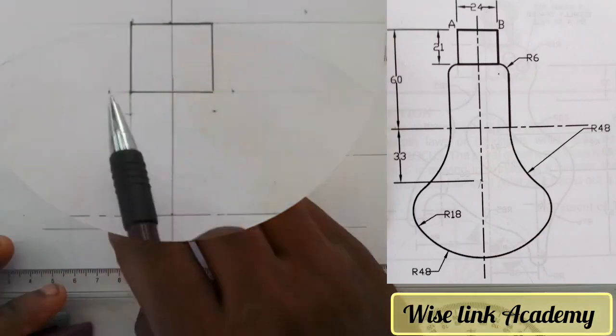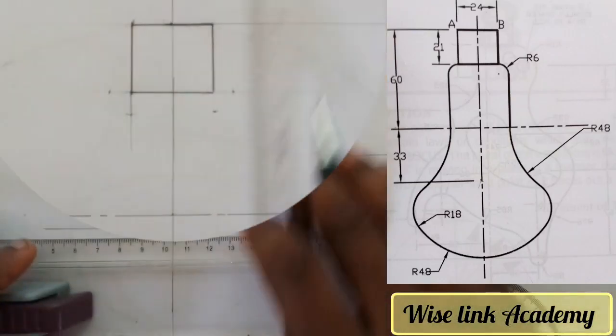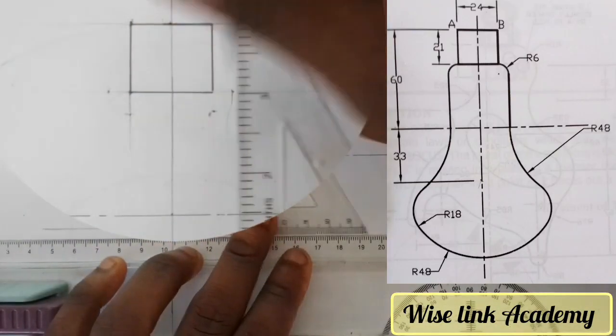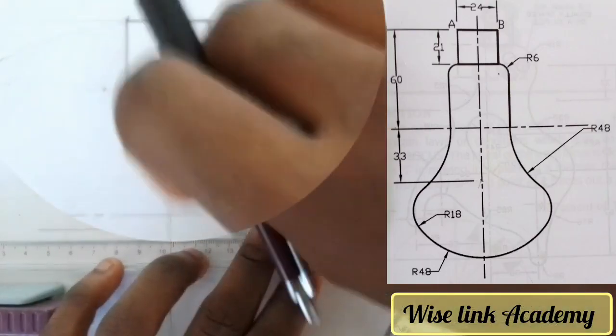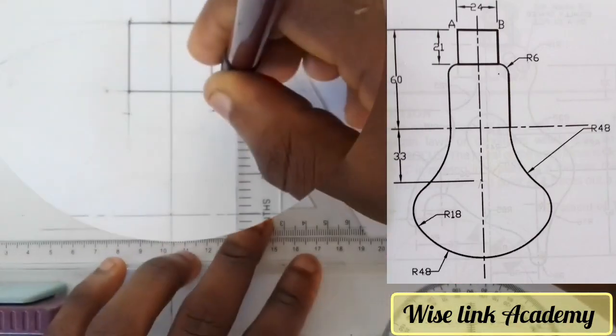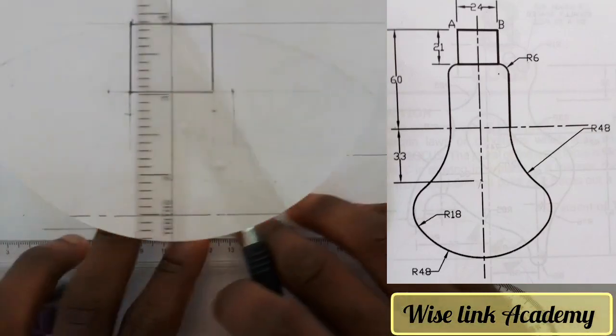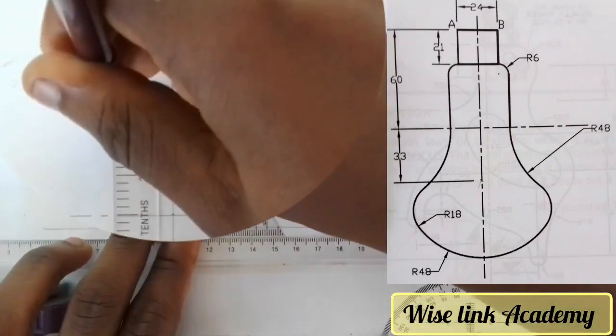So at this point and this point, I will extend it down with a faint line a little bit down this way. So this point here, down with the faint line, right? Similarly, come to this point here, down with the faint line.